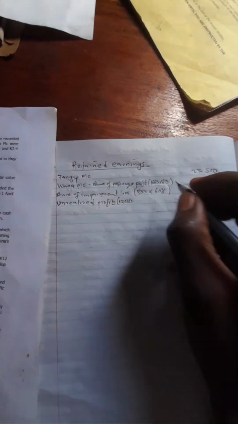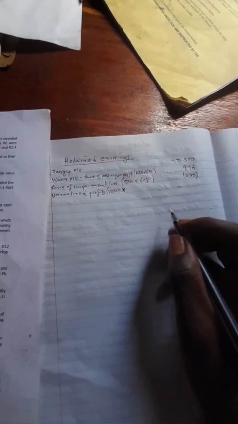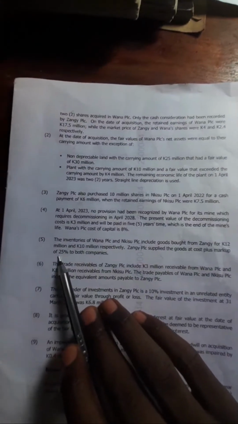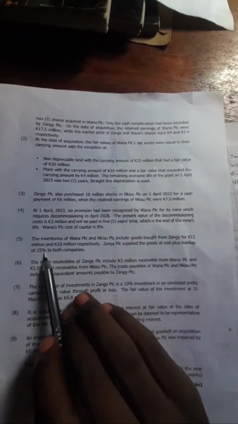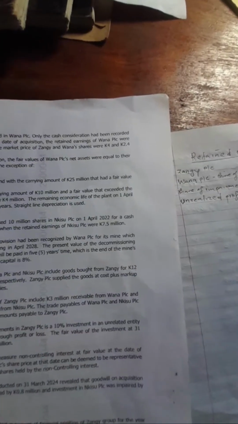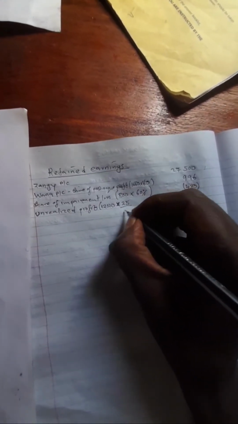I'm actually doing my calculations in thousands. We've been given a markup of 25%, sent to both companies. This markup is charged on cost. It is never charged on sales. Margin is the one that is charged on sales. So you have to change this to margin. Changing it, we're going to say 25 over 1.5.